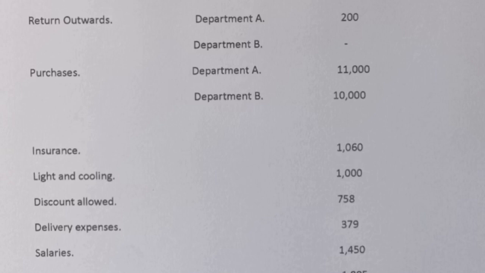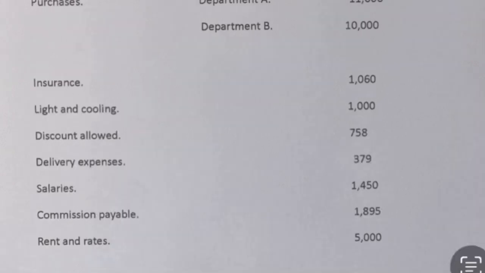Insurance, $1,060. Light and cooling, $1,000. Discount allowed, $758. Delivery expenses, $379. Salaries, $1,450. Commission payable, $1,895. Rent and rates, $5,000.